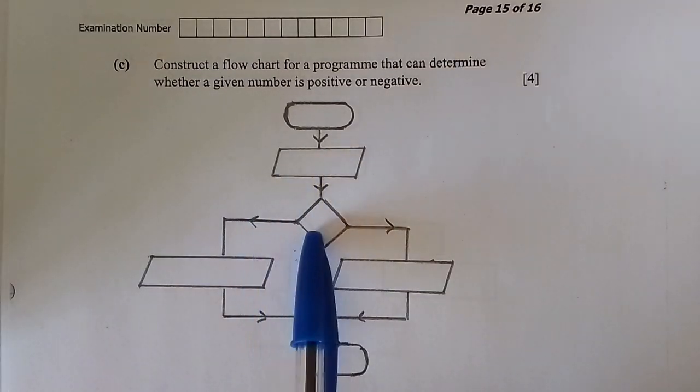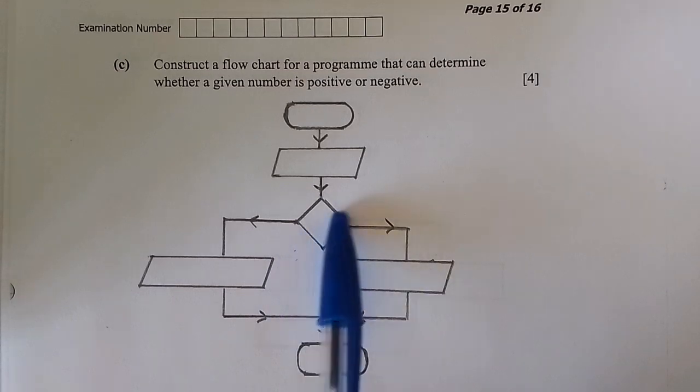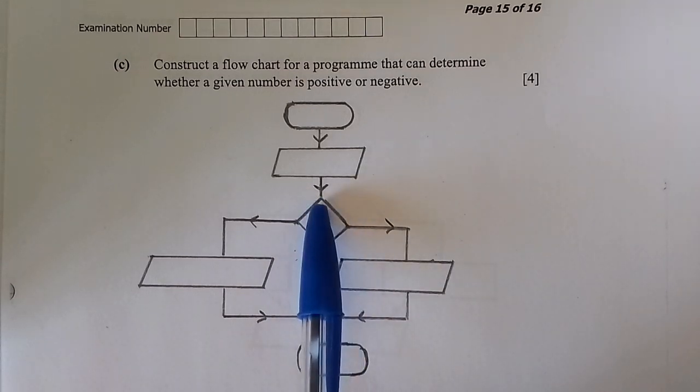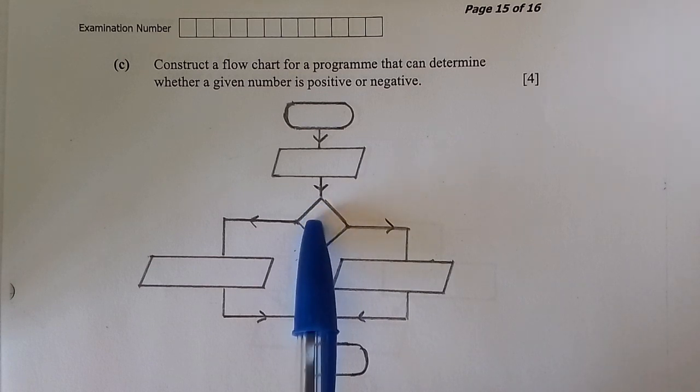Then for this box, we have to know whether the given number is negative or positive. So for this, we have created a decision box, and in this box, we're going to check whether n is greater than 0 or not, because if n is greater than 0, then it means n is positive. If not, then it means that n is negative.